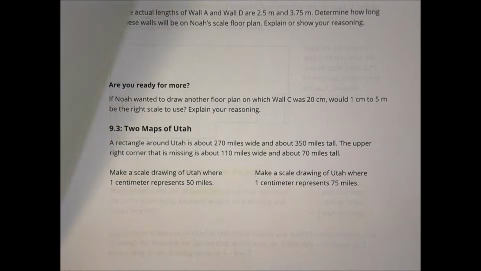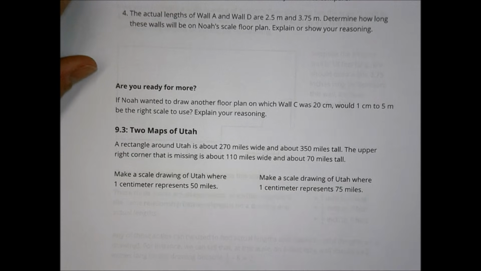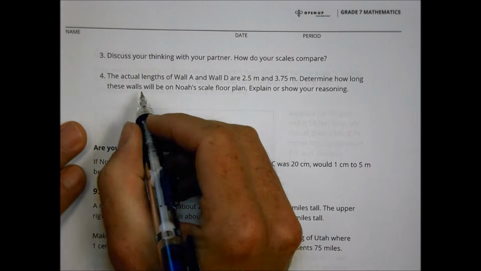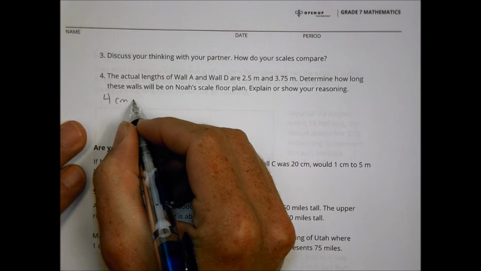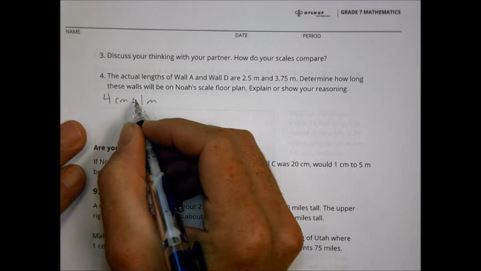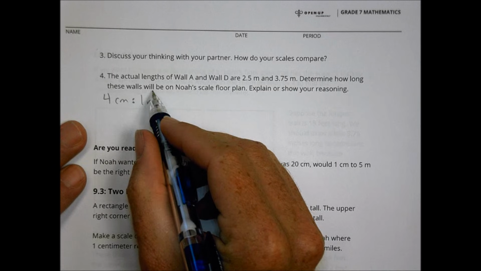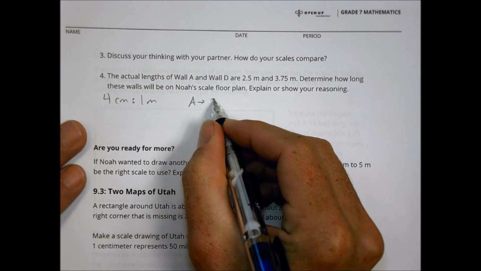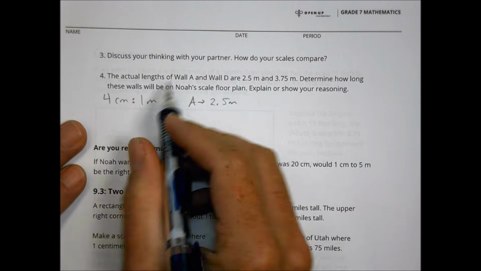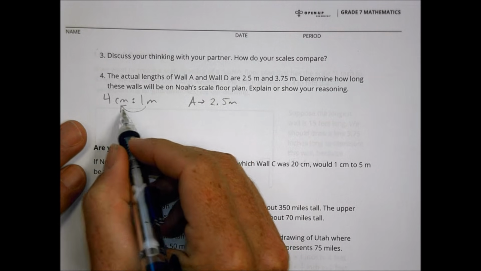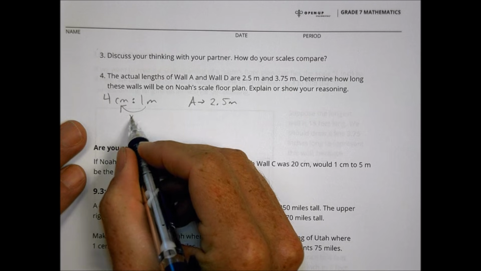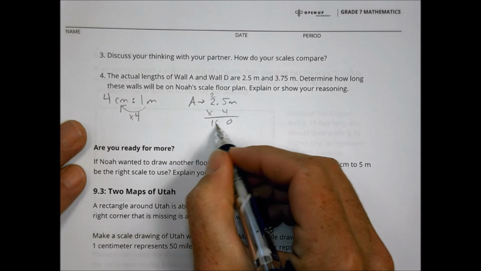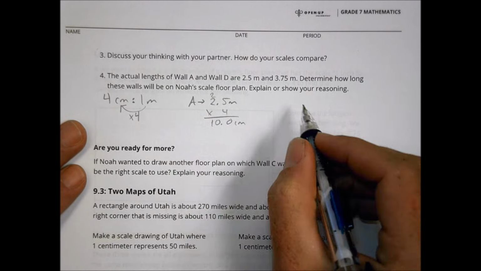And then it says, okay, the actual lengths of walls A and D are 2.5 and 3.75 meters. Now we're saying our scale is 4 centimeters goes to 1 meter. Determine how long these walls will be on Noah's scale floor plan, and explain and show your reasoning. So if A was 2.5 meters, to go from 1 meter to 4 centimeters is by a factor of multiplying by 4. So if I multiply this by 4, I end up with 10 centimeters for A.